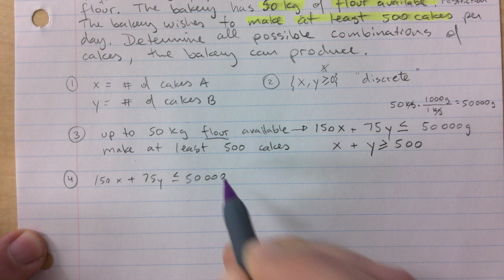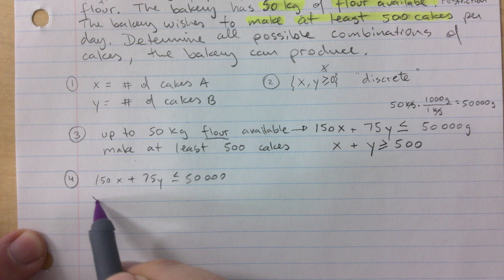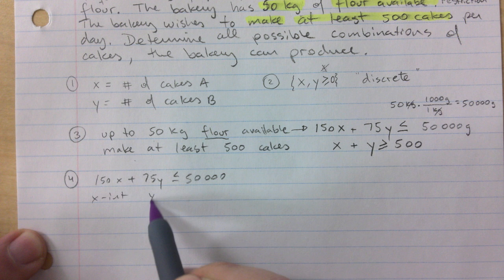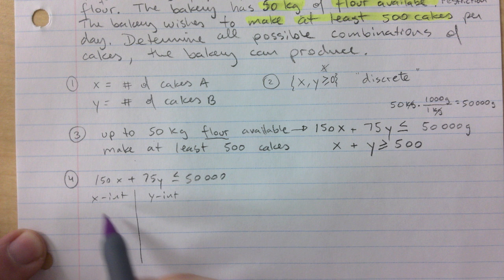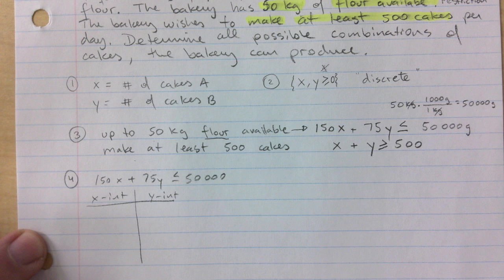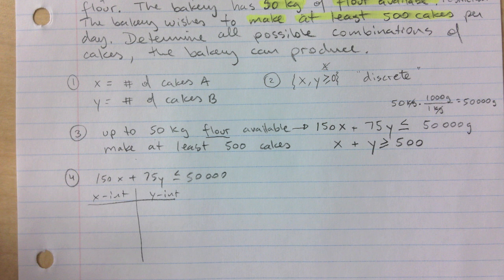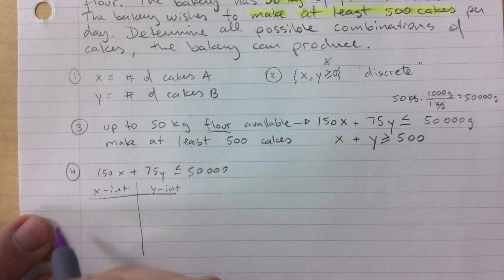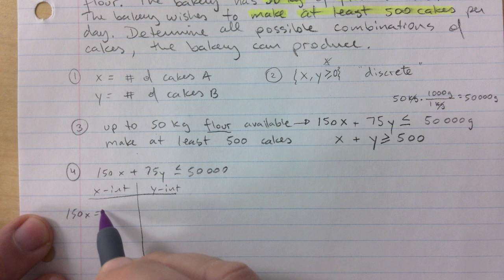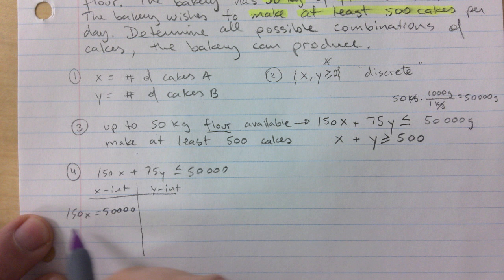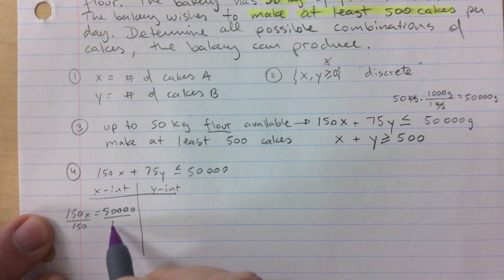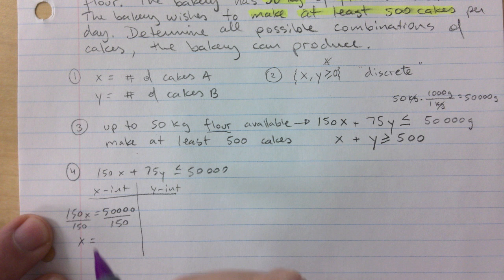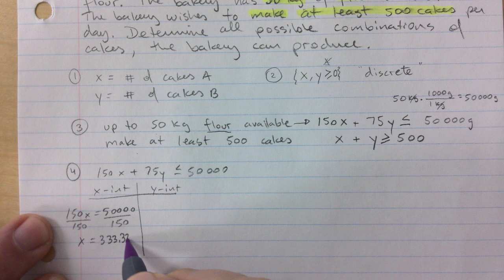And you come up with the x-intercepts and the y-intercepts. And you're going to have bigger numbers, right? So here you have 150x is equal to 50,000. Divide both by 150. X is equal to 333.33. Okay, so it's 333.33.